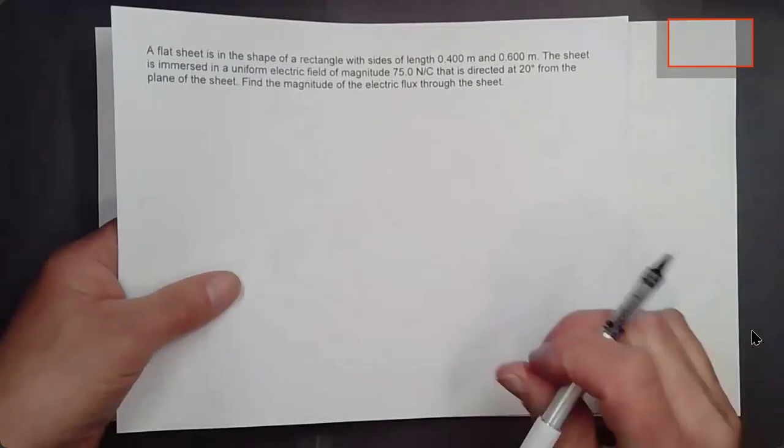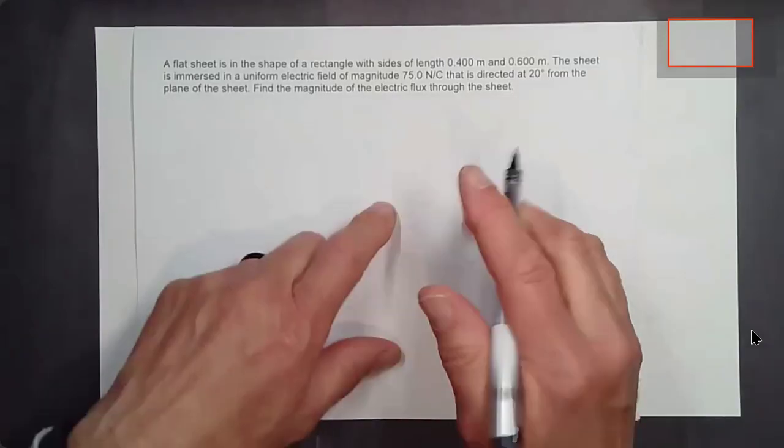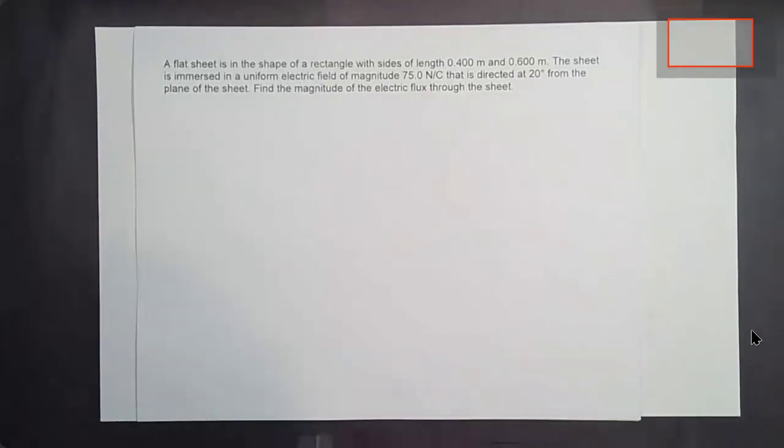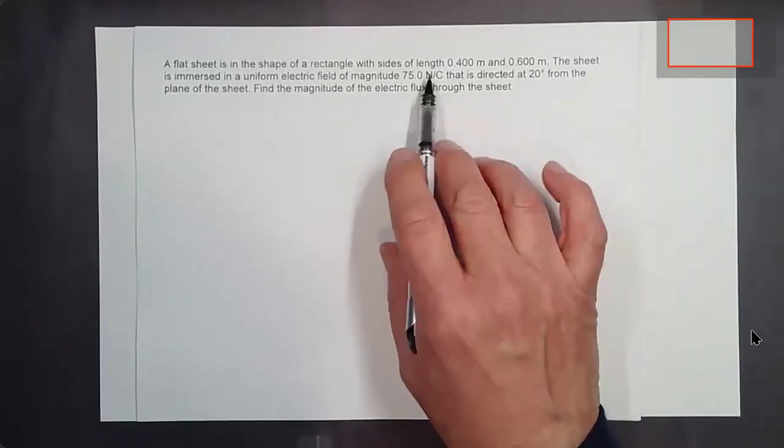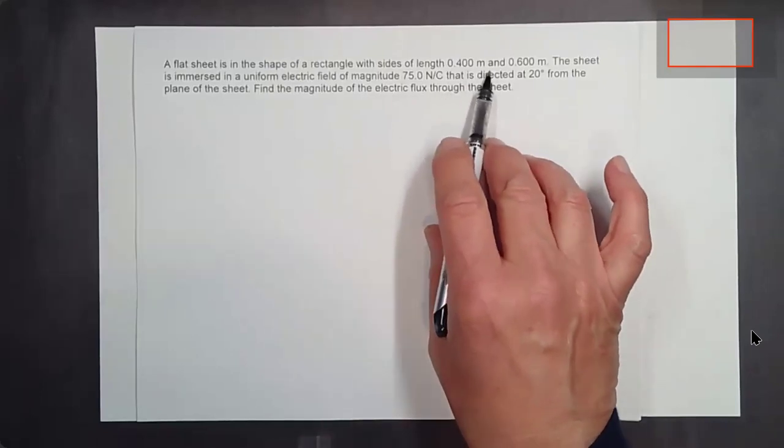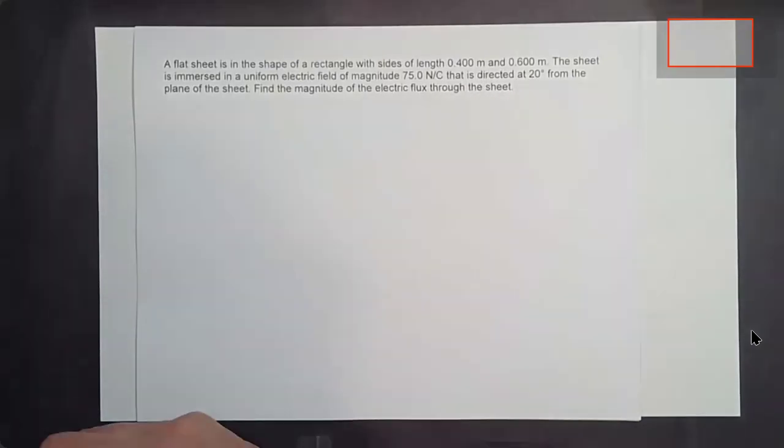So let's try some of the problems that I actually printed off for today and see how those work. I probably won't get through the last one, but we can try to imagine these. So we have a flat sheet in the shape of a rectangle with sides of length 0.400 meters and 0.600 meters.